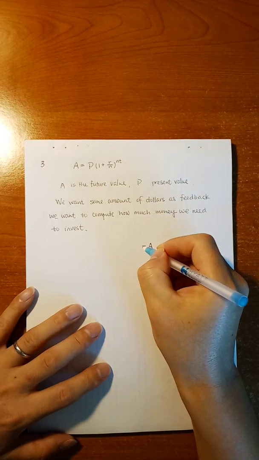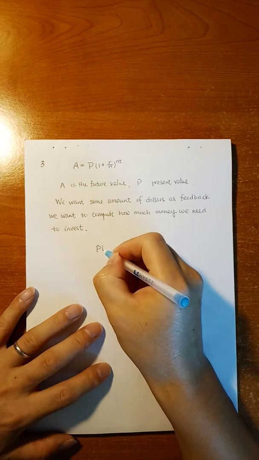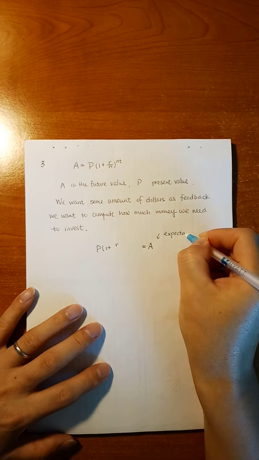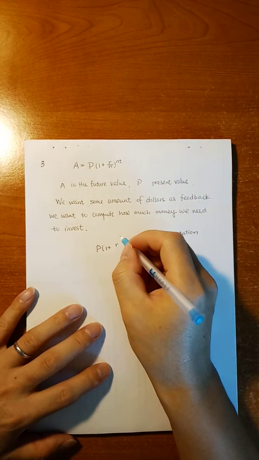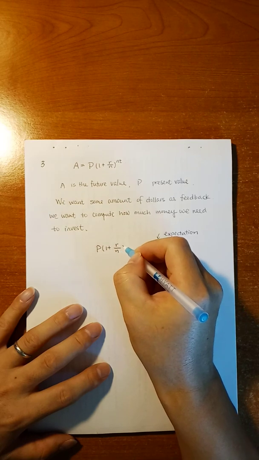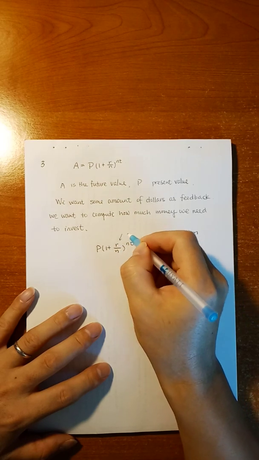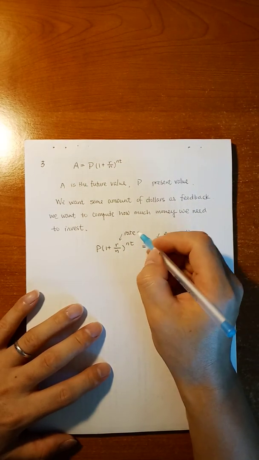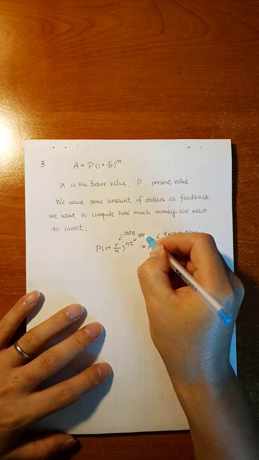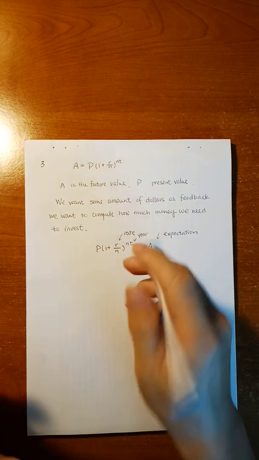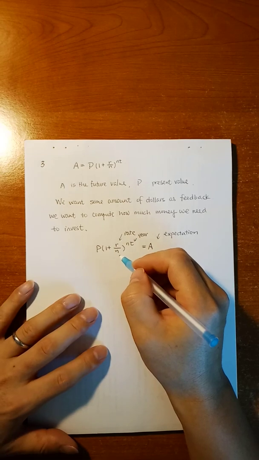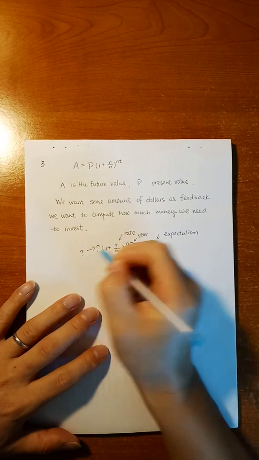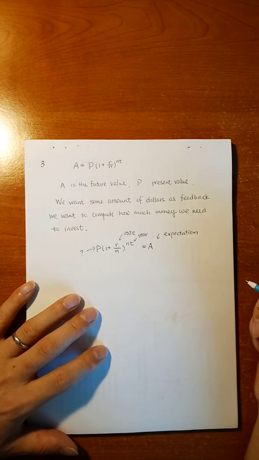And assume we have some expectation. The interest, this is the expectation. And the expectation is supported by some interest rate. Interest rate, that's something in your mind. And also you know how many years you want to invest. And you expect a certain number of payment periods each year. And then you don't know the principal you need to deposit.